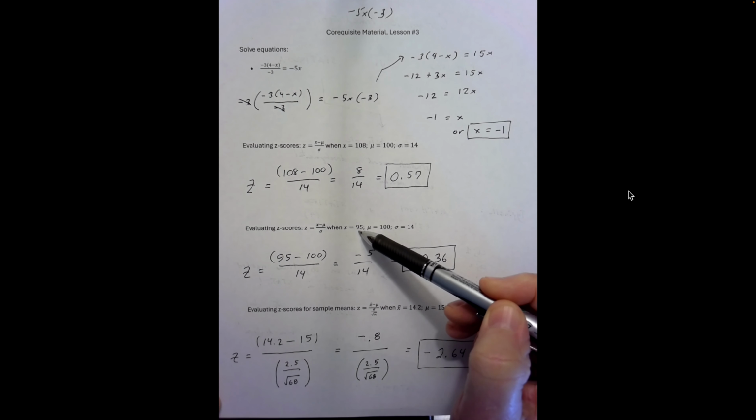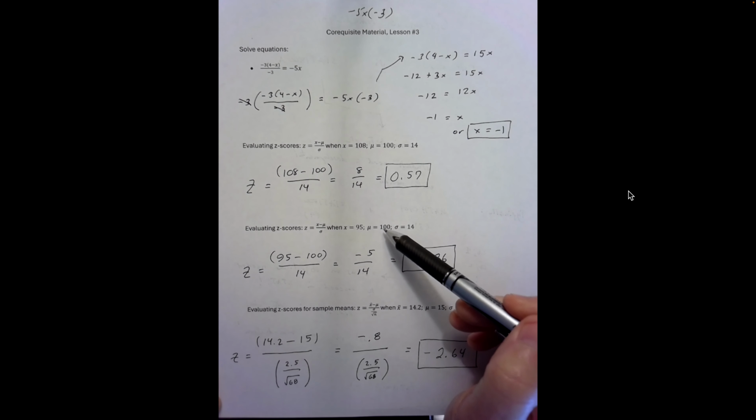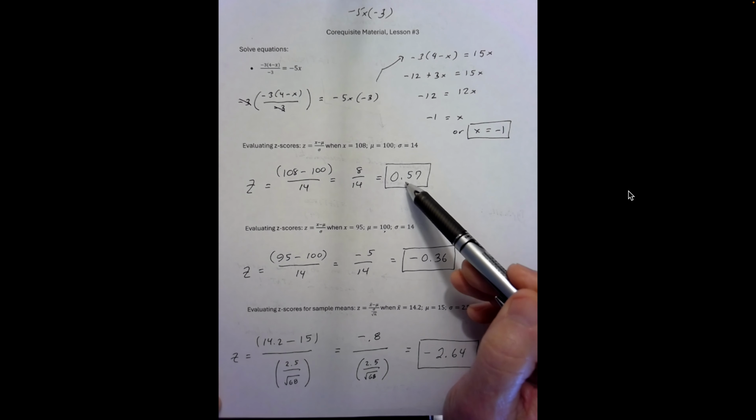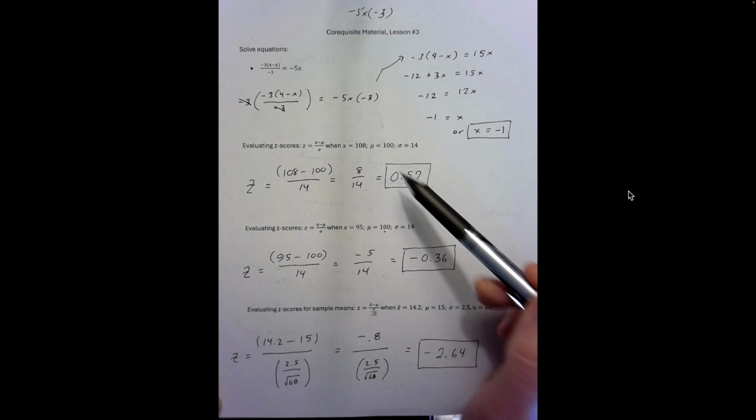If our x value is less than the mean, then our z-score will be negative. We're going to study this a lot more later, but what this tells me is that the 95 is 0.36 standard deviations below the mean. This tells me that 108 is 0.57 standard deviations above the mean.